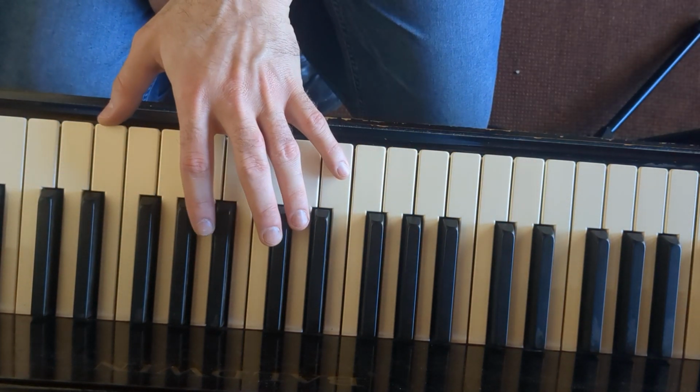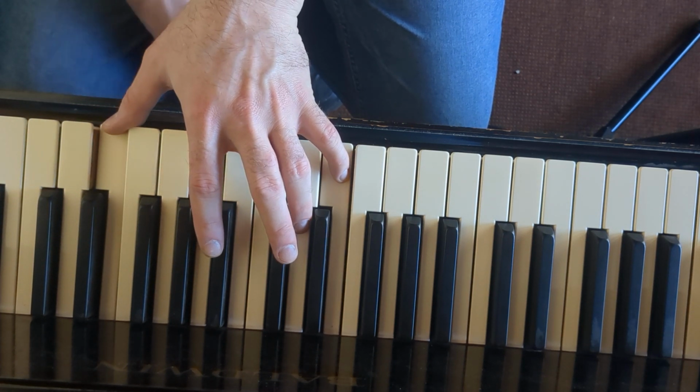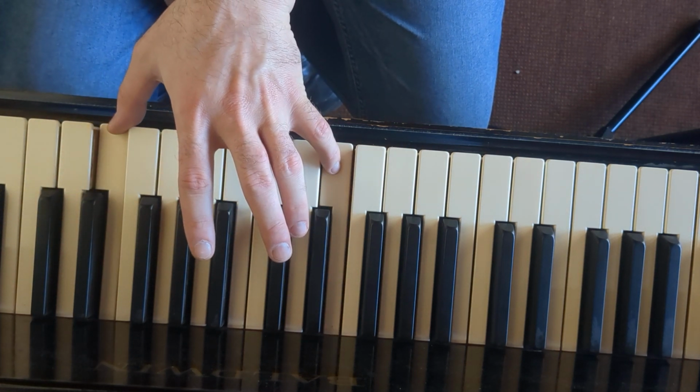And this brings us finally to the easiest interval to remember, which is a perfect eighth or octave. Apologies for my out-of-tune piano here. But that is an octave or perfect eighth.